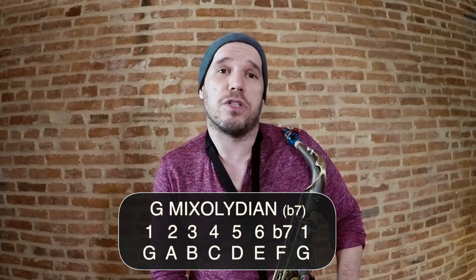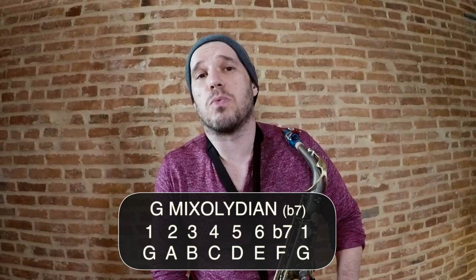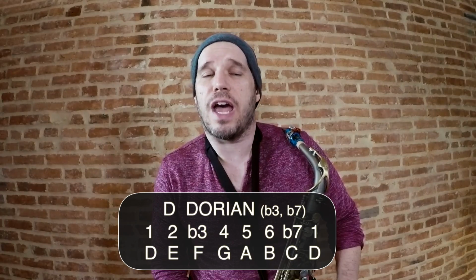So the first mode that you should have, obviously, is the Ionian, or the major scale. The second mode that you should work on is Mixolydian, which is just like a major scale, except it has a flat 7. The next one that we're going to work on is the Dorian mode, which is based on the 2nd degree of the major scale, and it has a flat 3rd and a flat 7th.